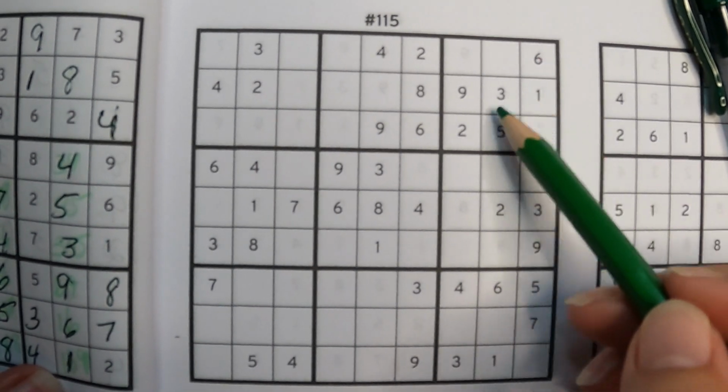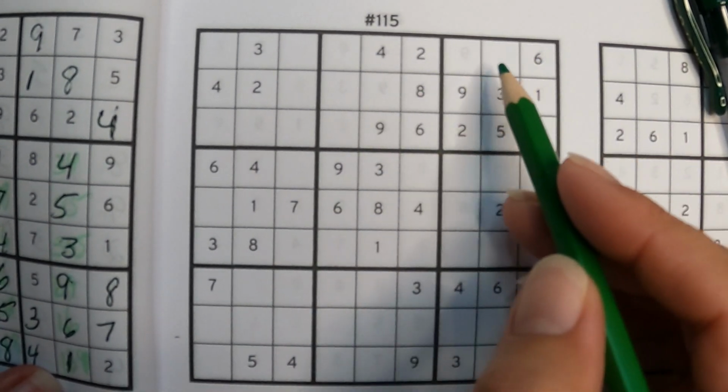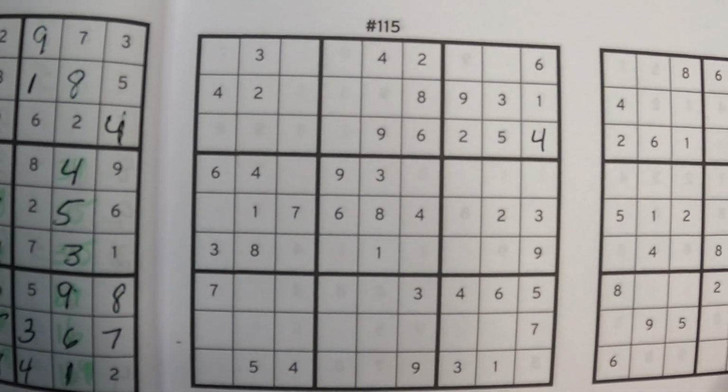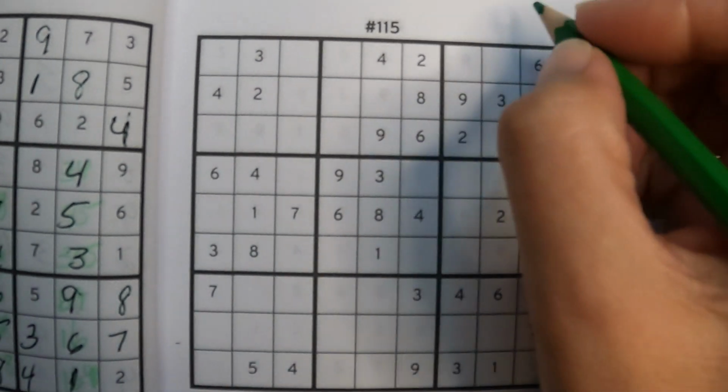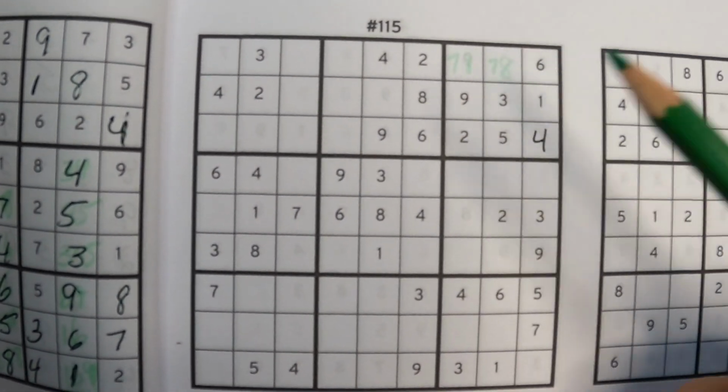Let's start with this box here. Looks like we're missing a 4, 7, and 8. We've got a 4 here, so that's covering these two boxes, so our 4 has to be here. Don't see any other help though, so 7, 8, 7, 8.